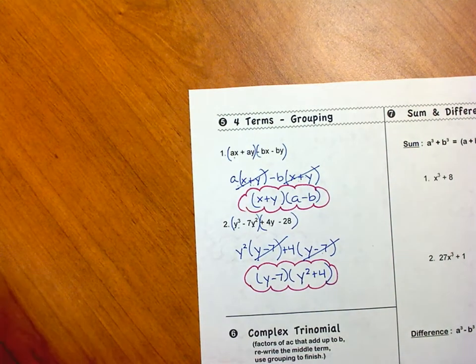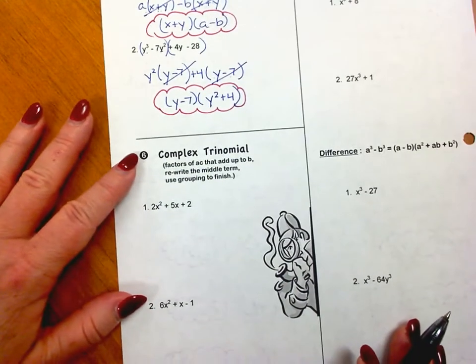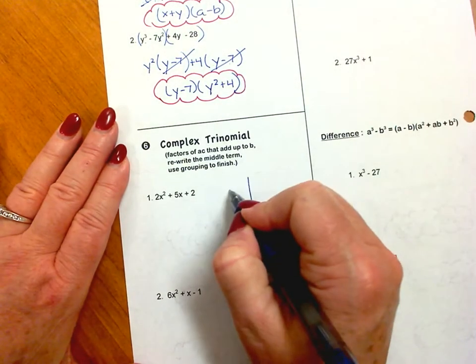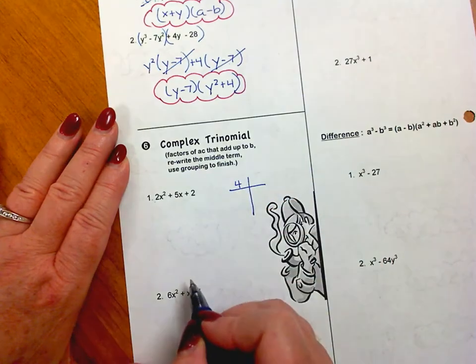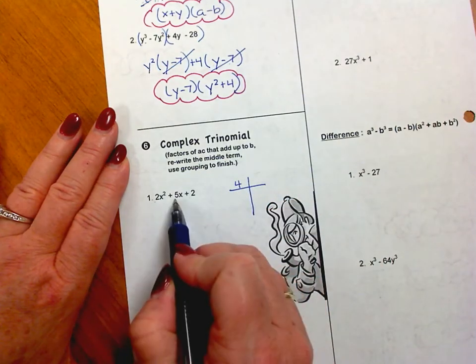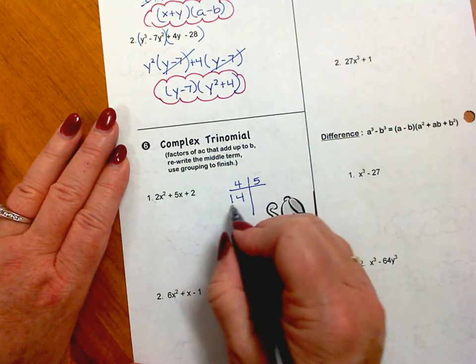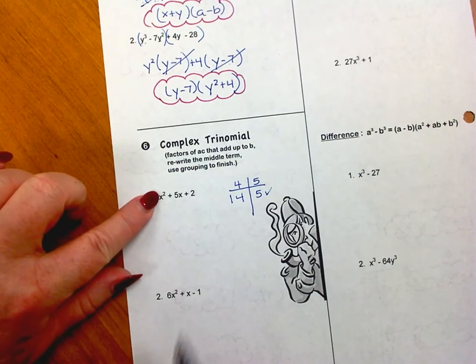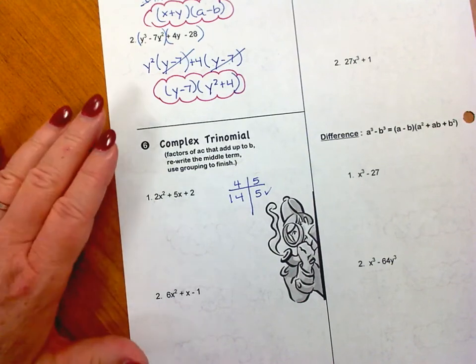Okay, complex trinomials. These are the ones that give people fits, but you guys were actually pretty good at this. So we're going to do the same thing starting out with a chart. We want the outside, so 2 times 2 is 4, and we want factors of 4 to add up to positive 5. So we can start with 1 and 4, and 1 plus 4 is 5. So we have it. Now, if we didn't have this 2, we could say x plus 1 and x plus 4, and we'd be done. But since we have that 2, we have to go through a couple more hoops.